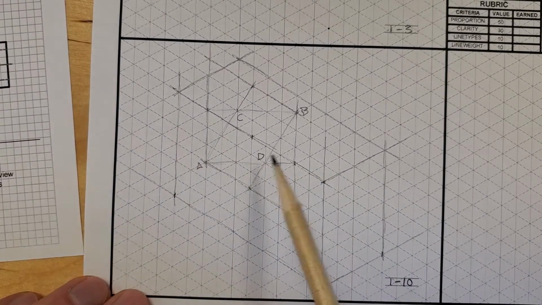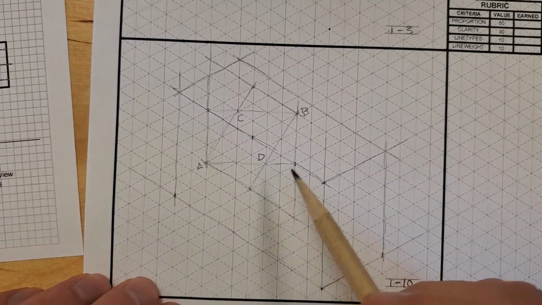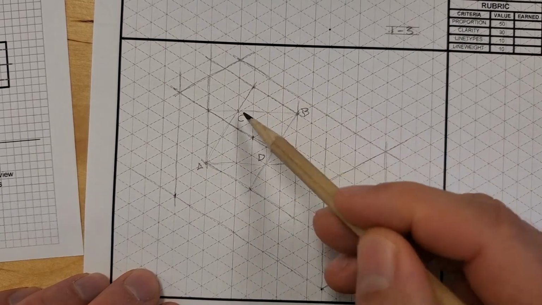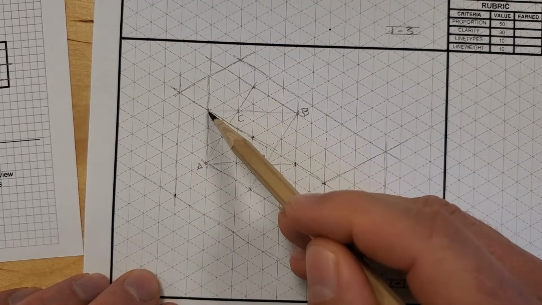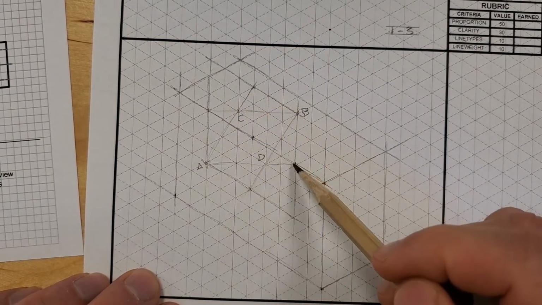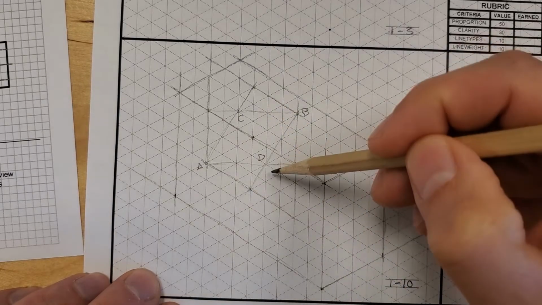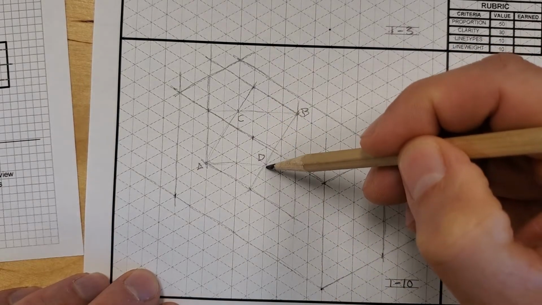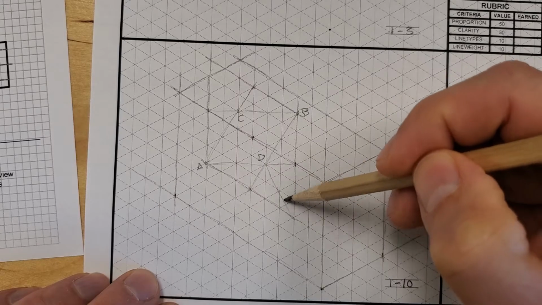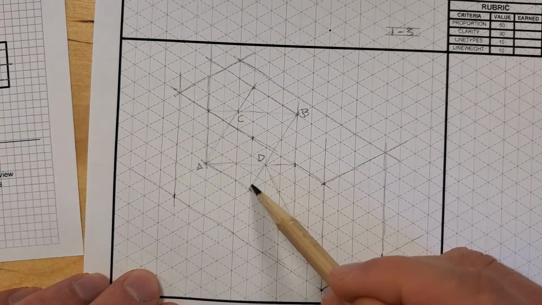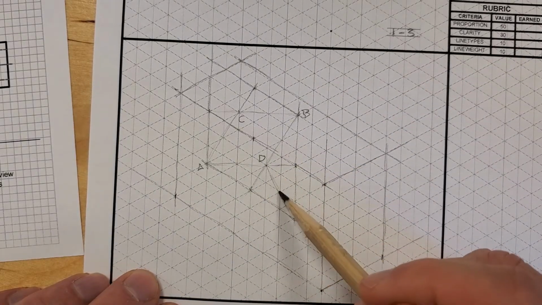All right, so C and D act as center points for creating an arc here and an arc here. But I don't need the arc here, nor do I need this arc in this location. So what I'm going to do is add to the technique a little bit and just draw a line that goes to this endpoint. And I'm going to take this measurement here. I'm going to just step that off by hand.